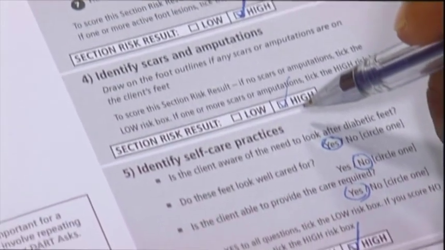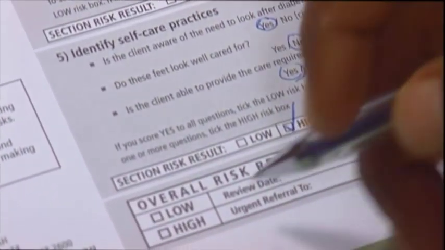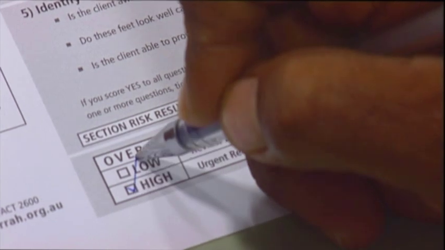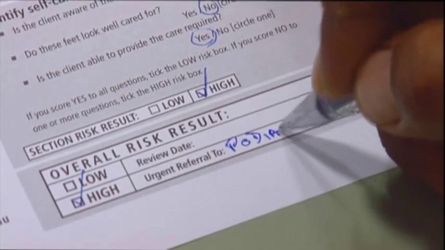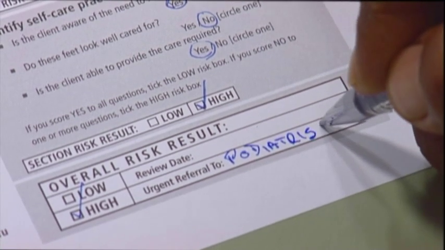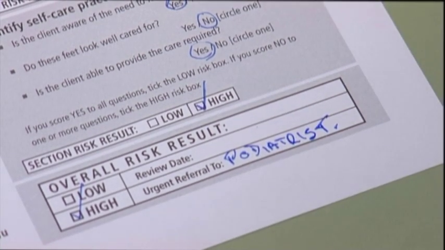High overall risk results must be referred to an appropriate health professional for a repeat DART and to ensure follow-up. Low overall risk results must be DART tested in 12 months' time at a minimum.